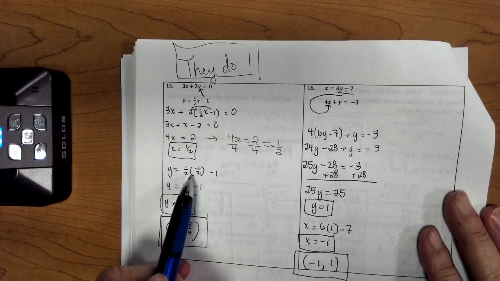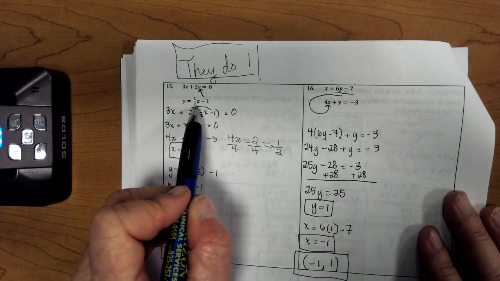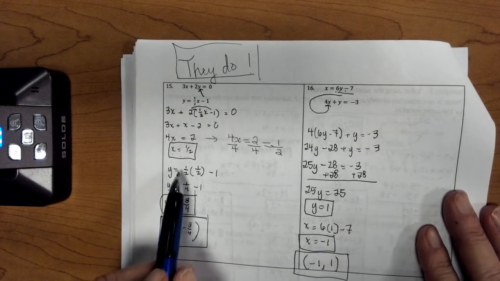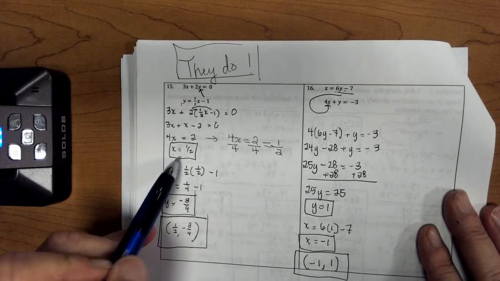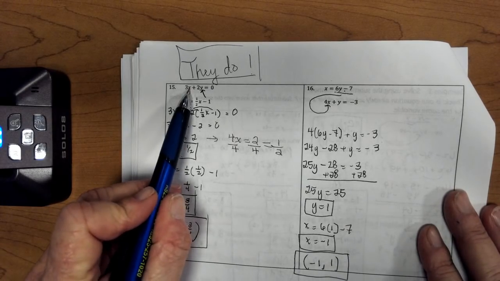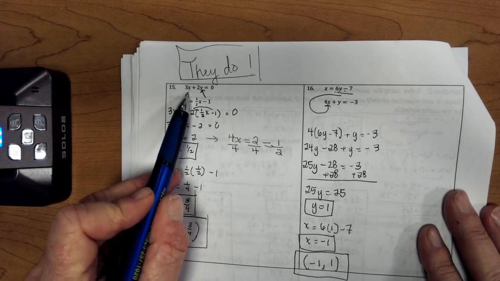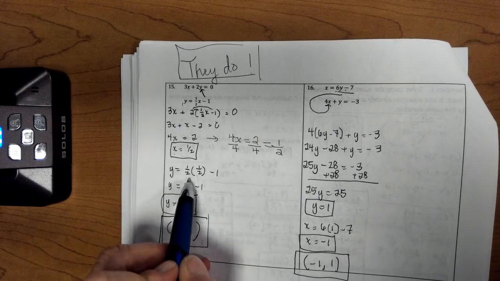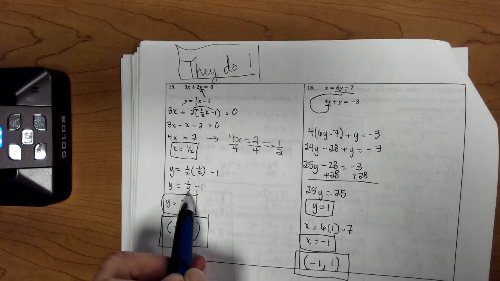Now I have to use that value of x, plug it in, and get my value of y. I went back to this equation right there. I looked there and thought, 3 times 1/2 would give me 3 over 2, so I'll make this easy. I multiplied 1/2 times 1/2, which is 1/4.